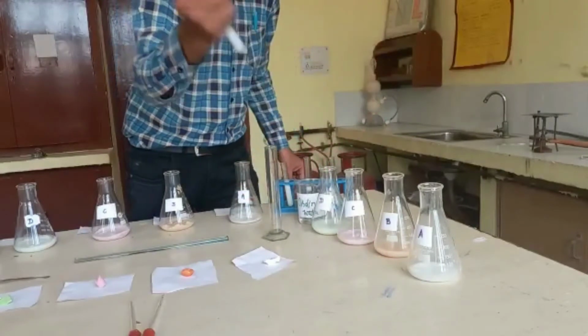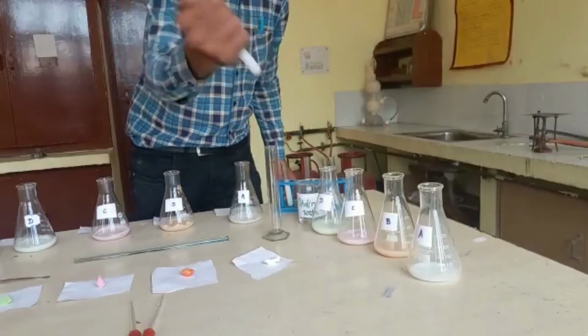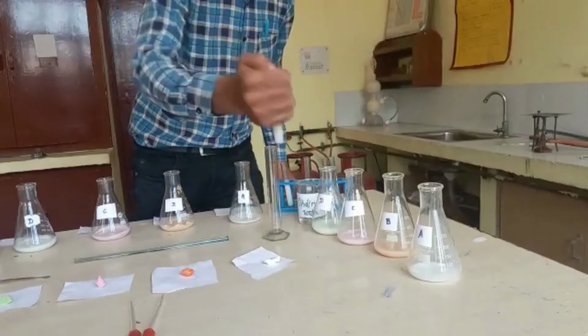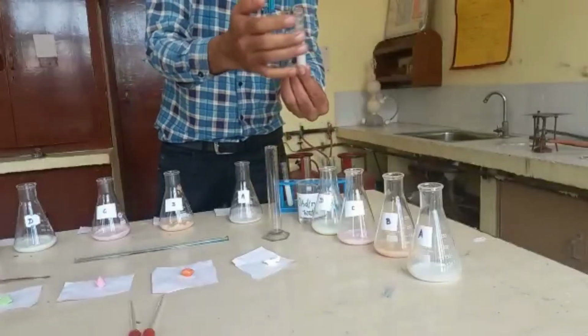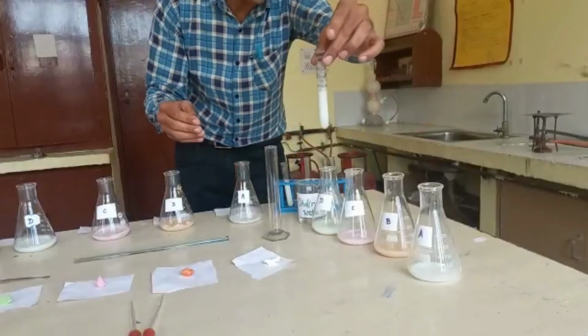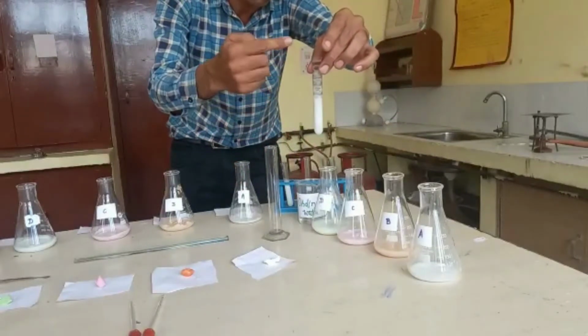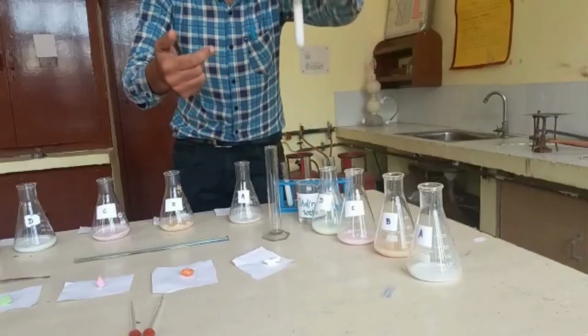Now I will shake it properly for about 30 seconds until proper foam formation takes place, like this. As you are observing, quite a lot of foam formation of this soap solution has happened like this.